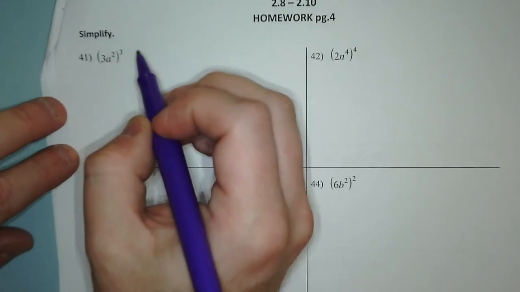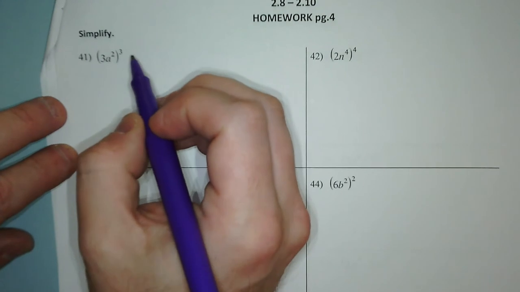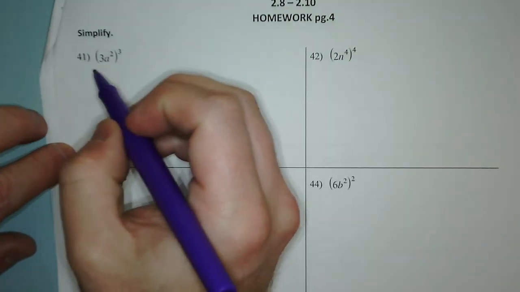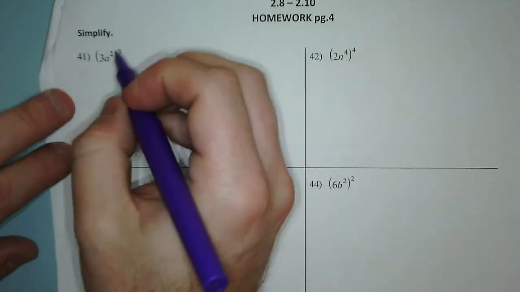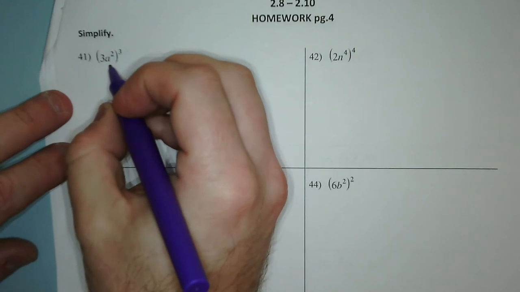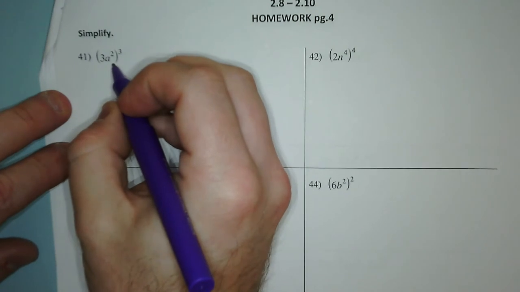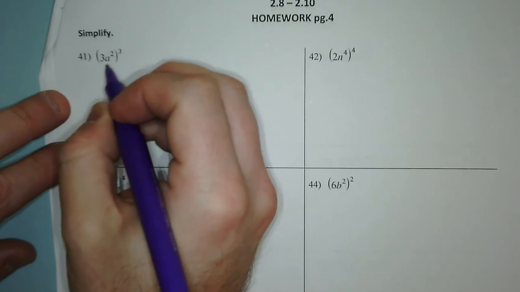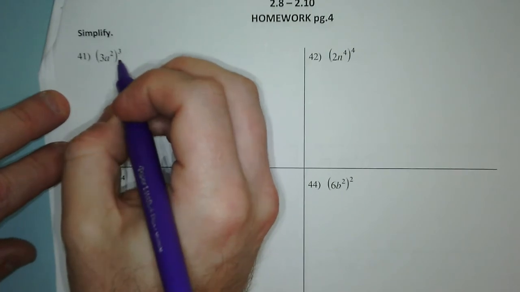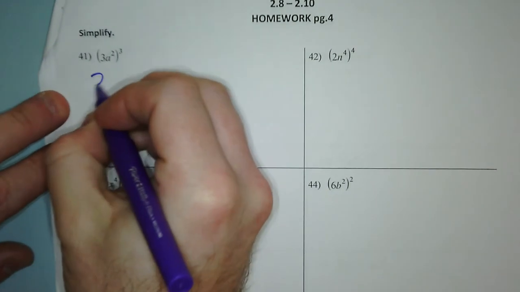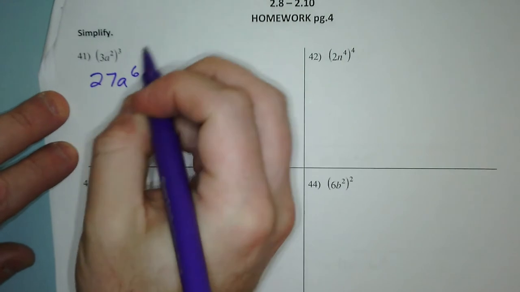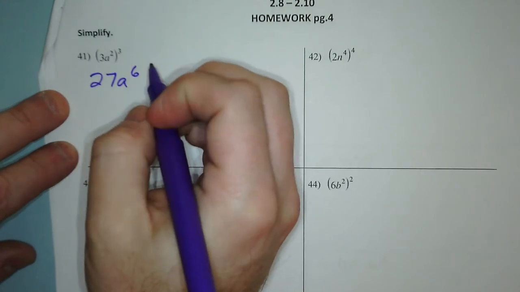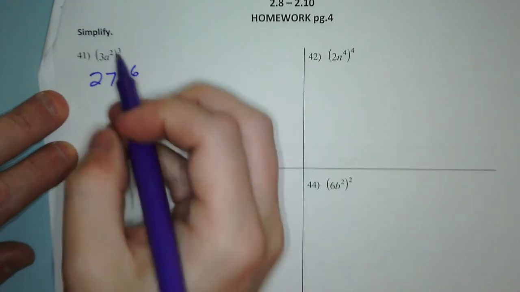What do you think we should do first, or what should I write down next? I literally just did it. Okay, so what did you write down? 27a^6. Nice.